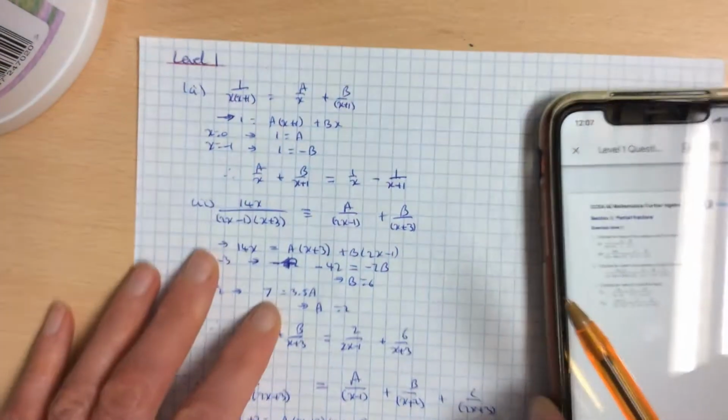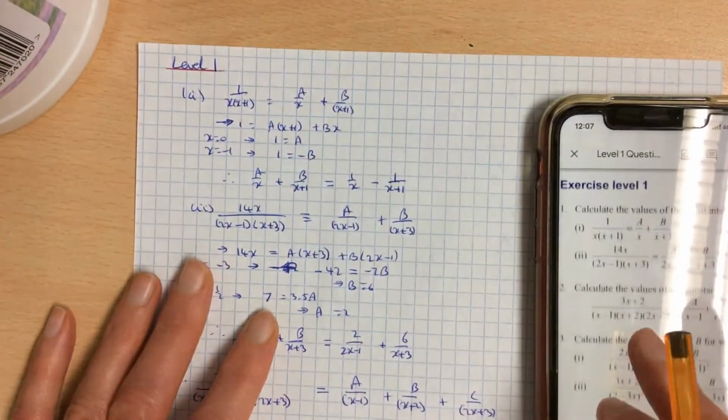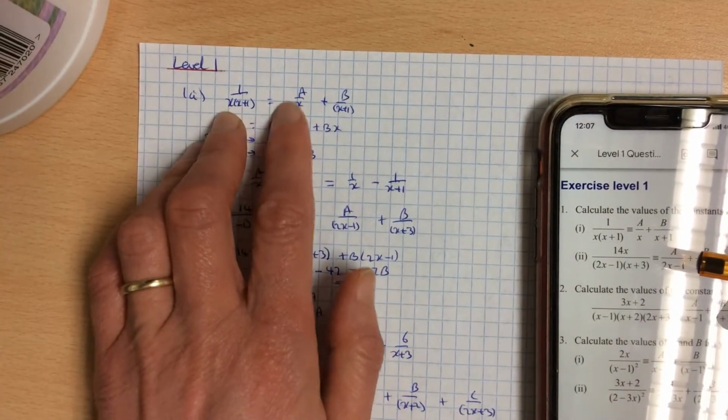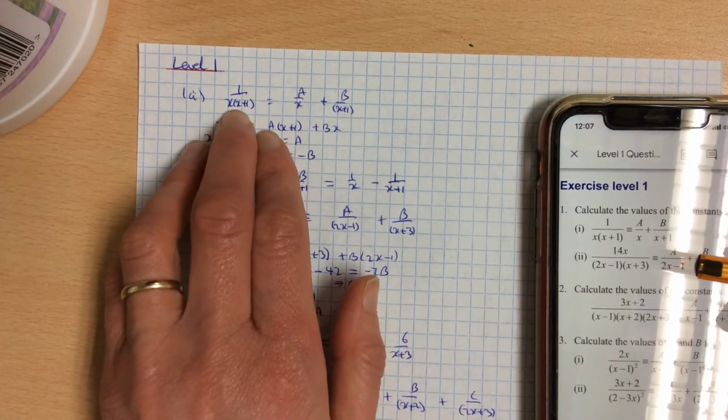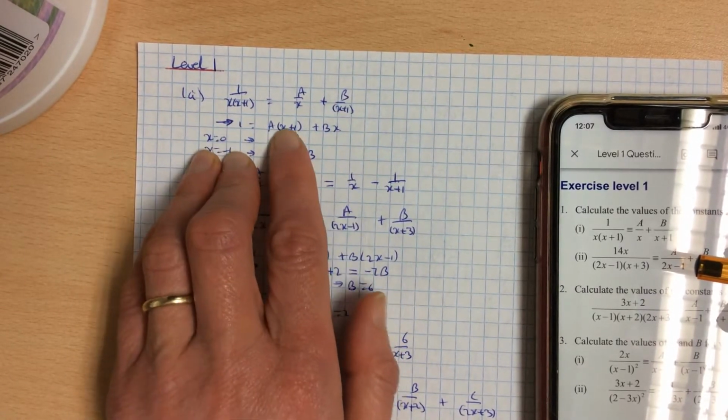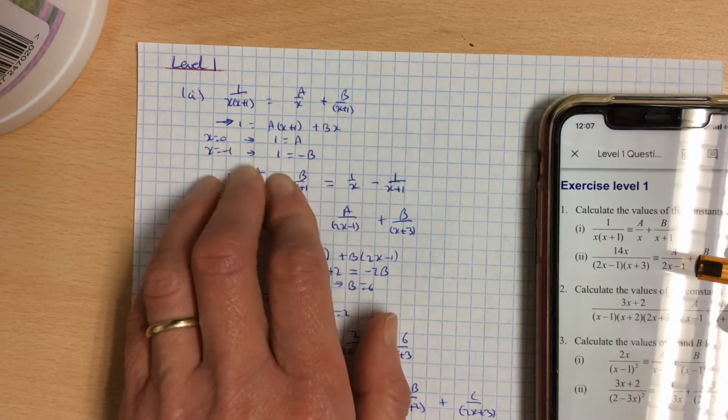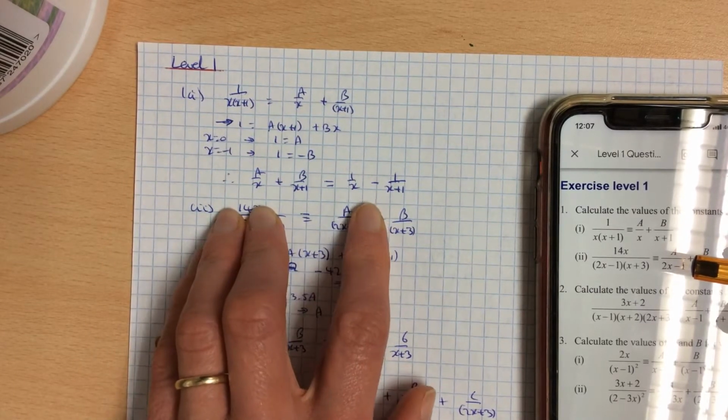Okay, I'm going to talk you through the level 1 exercise. So the first one is a over x plus b over that. Multiply everything by that bottom line to give you this line. Put x to be naught, rid of the b, then put x to be minus 1. And that should be you there.